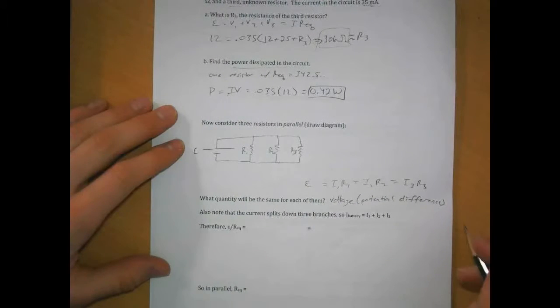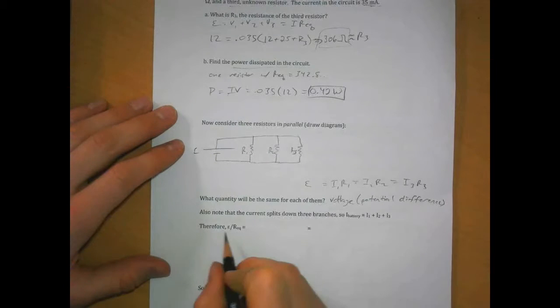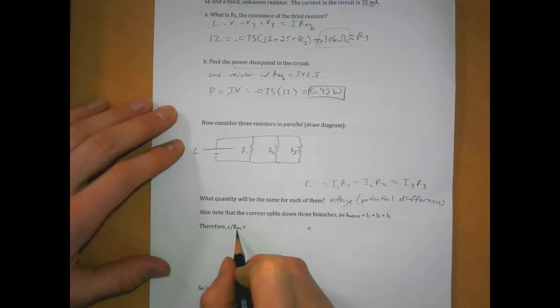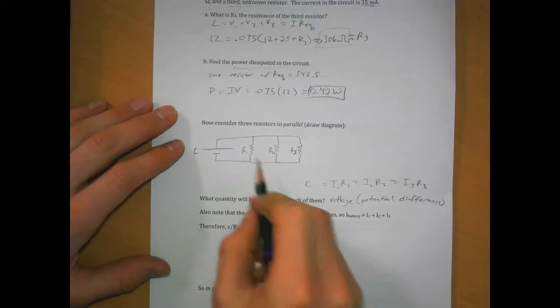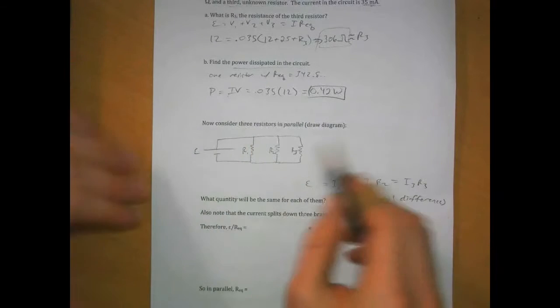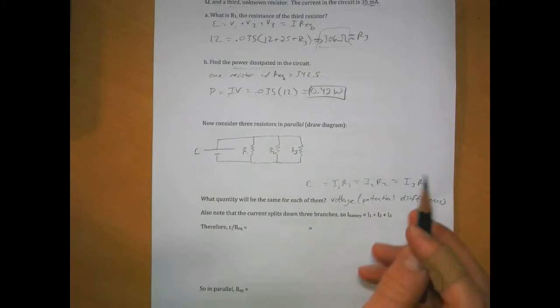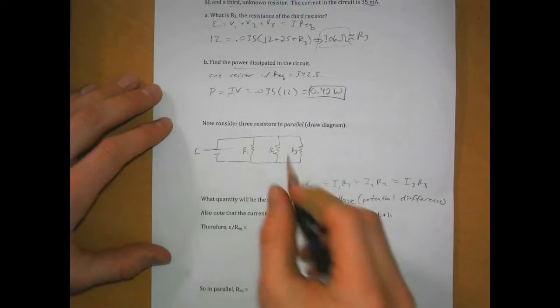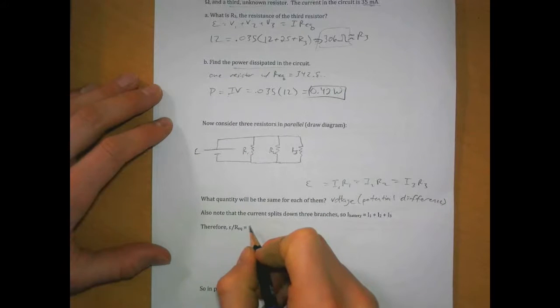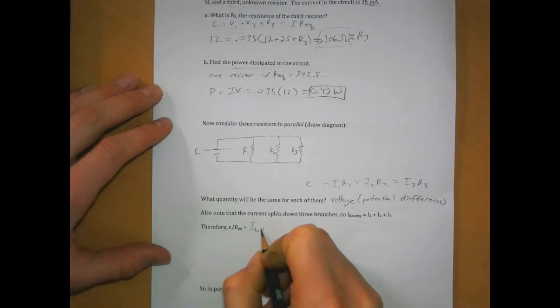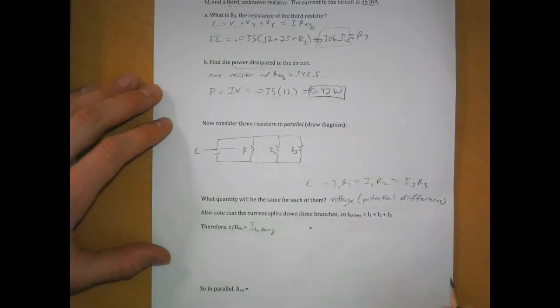Okay? And we can say that the potential difference across the battery divided by the equivalent resistance of the circuit, however, we don't know how to treat this yet, but if we were to treat them all as one resistor, then dividing by the equivalent resistance would give us the current through the battery.